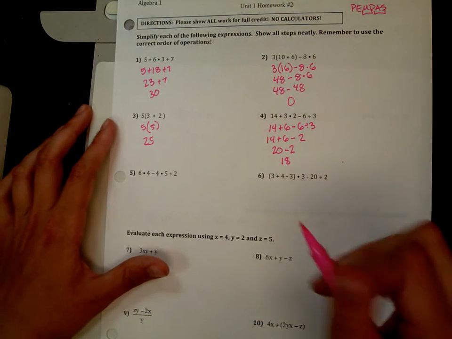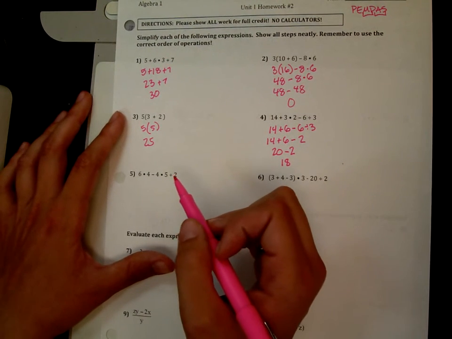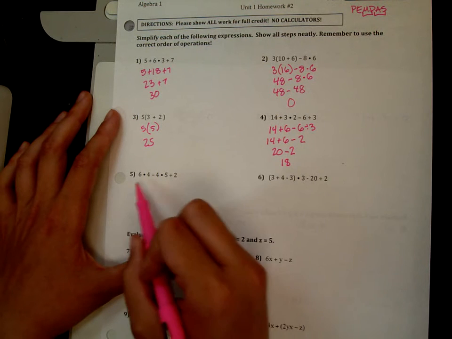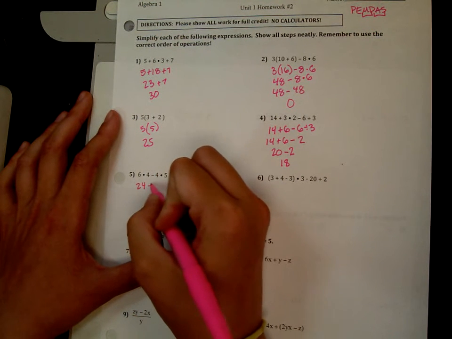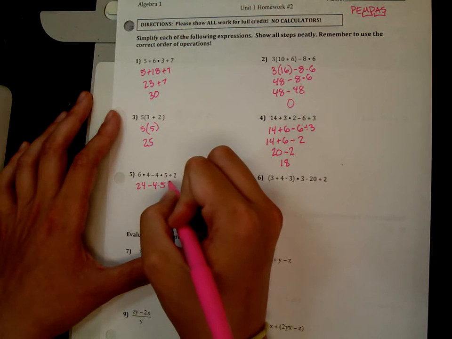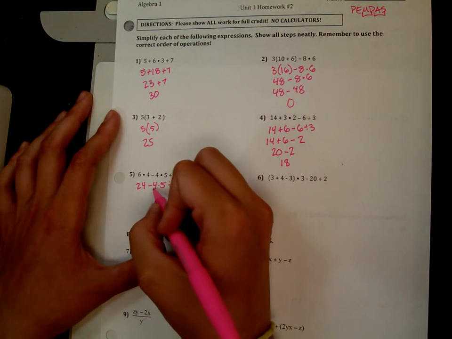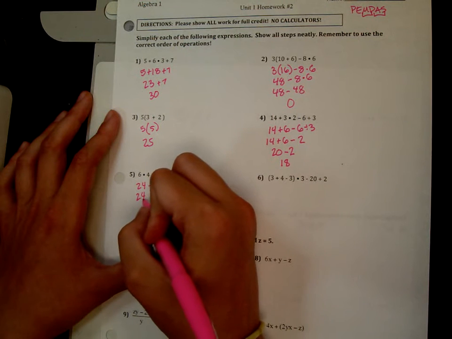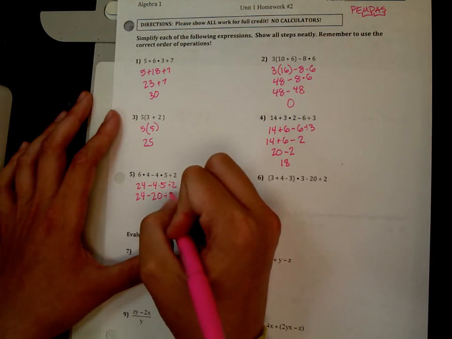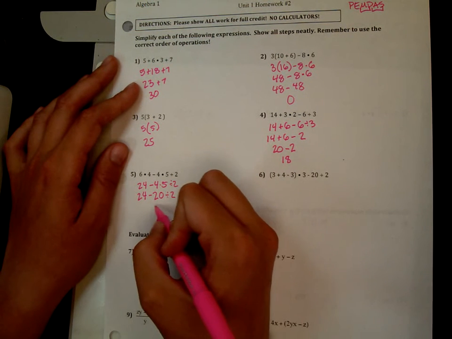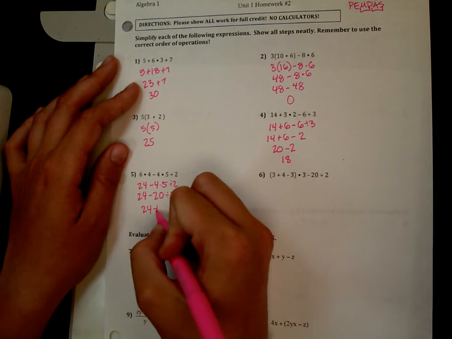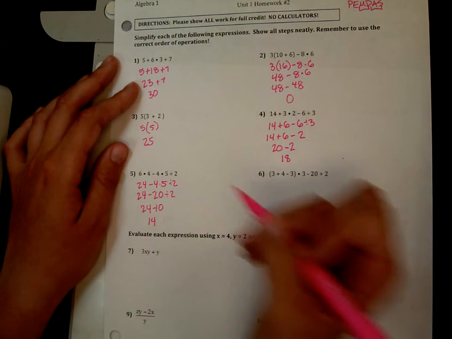Again, I'm going to go from left to right, doing the multiplication first and division. So 6 times 4 is 24 minus 4 times 5 divided by 2. Now I can do 4 times 5. 24 minus 20 divided by 2. Now I can do 20 divided by 2, which is 10. So 24 minus 10, and I get 14.